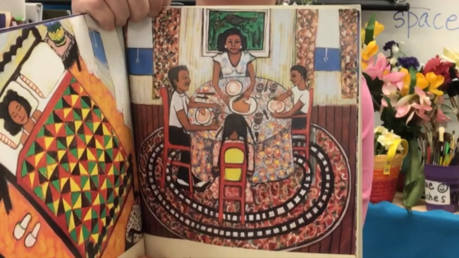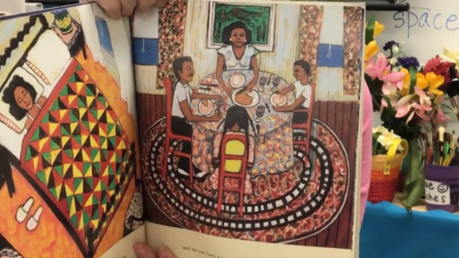In this picture, we see Cassie's family having dinner. So the people and the table would be a part of the positive space, and the wall behind and the floor behind would be considered negative space. Positive space, negative space.